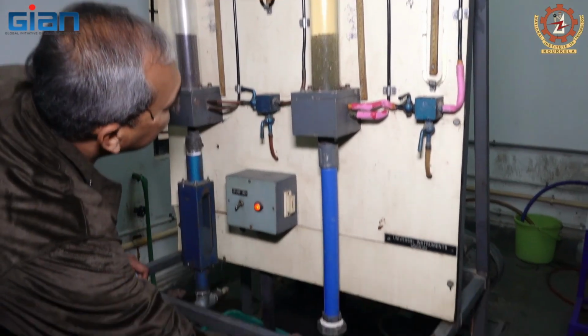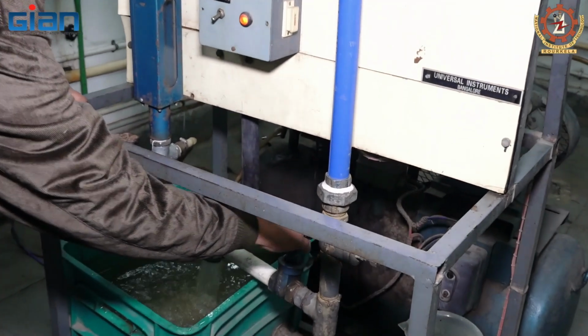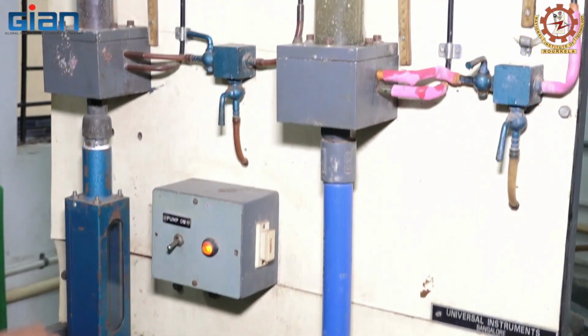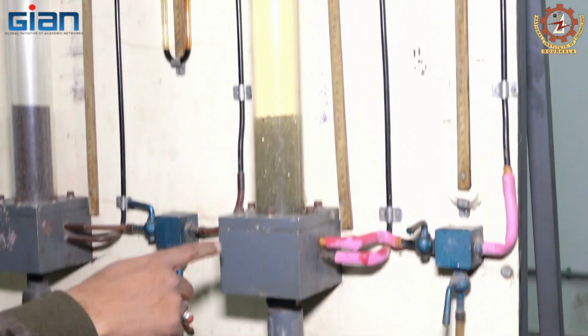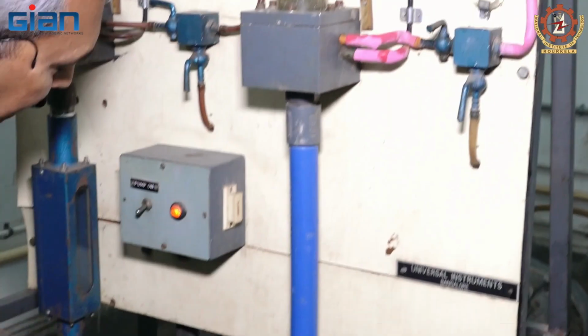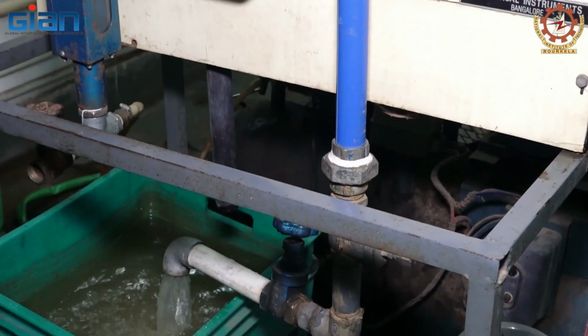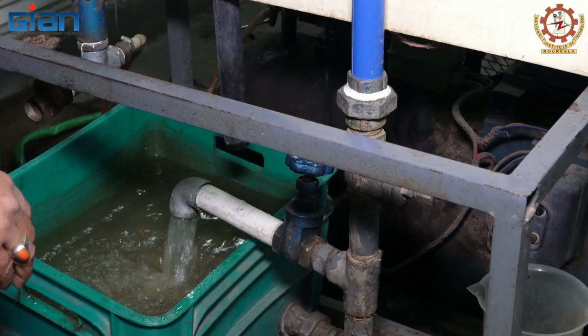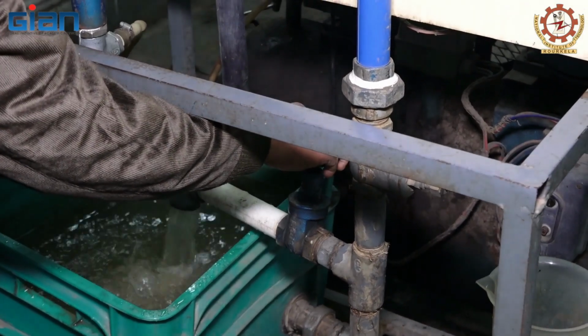Particles are not moving. If I further increase the liquid flow rate by closing the bypass line, liquid velocity will increase gradually. Liquid velocity is increasing.